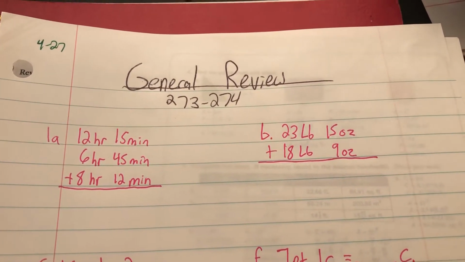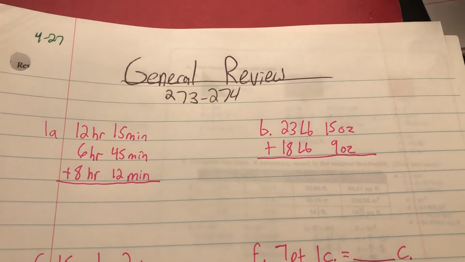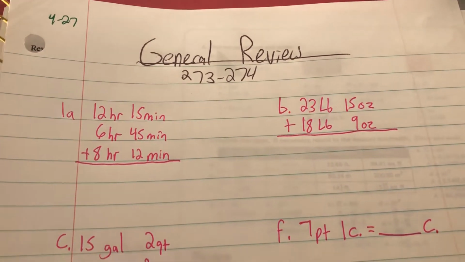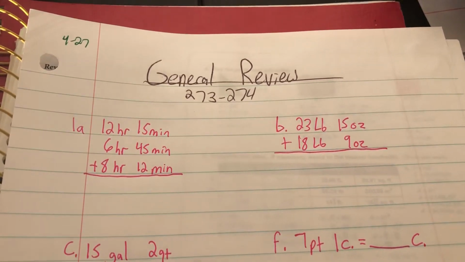Today we are going to be working on a general review, and this covers page 273 and 274 in your book. So this is just kind of a combination of all the things we've been working on.